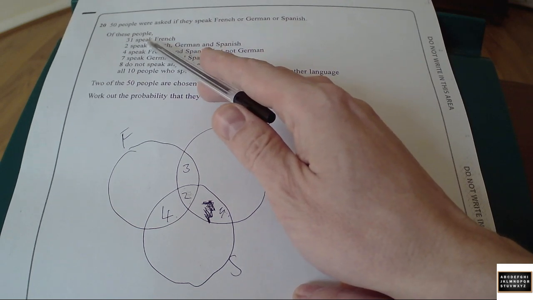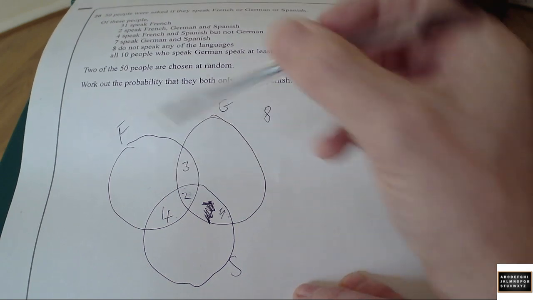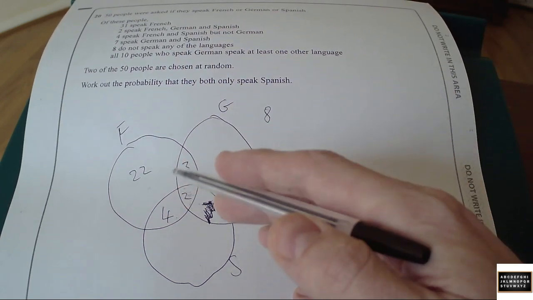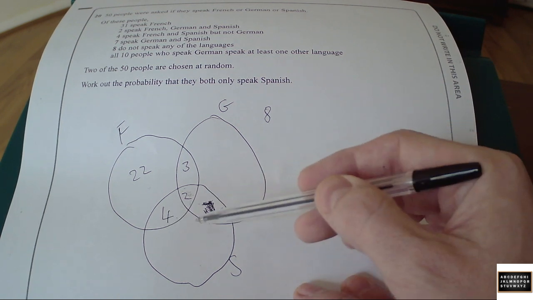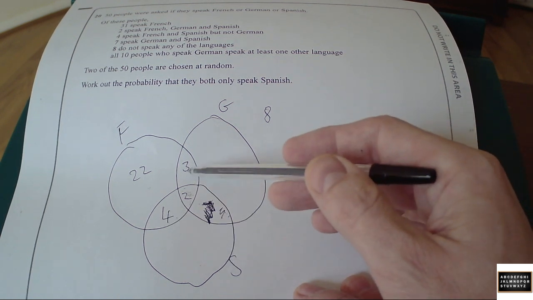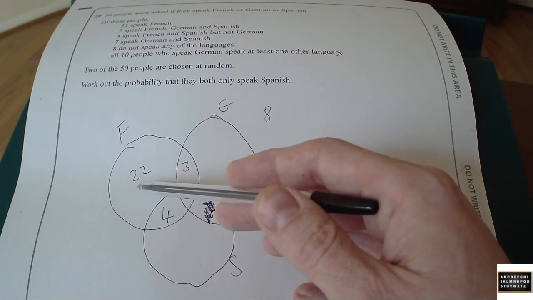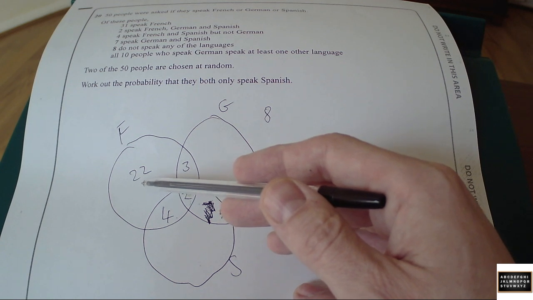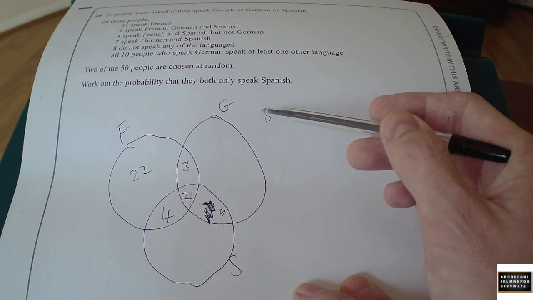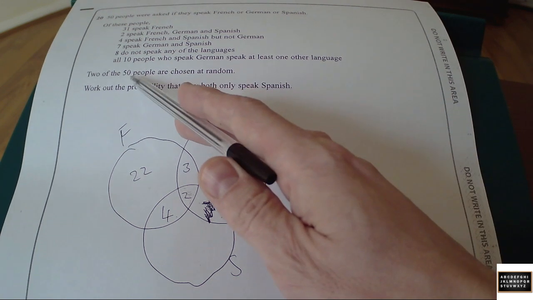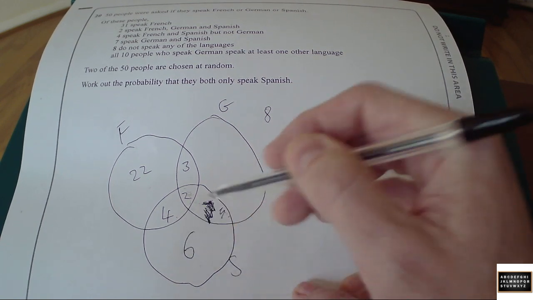It says 31 spoke French, and we've got 4, 5, 6, 7, 8, 9 here. So I know this must be 22 because it has to add to 31. And then finally I've got 4, 5, 6, and then this 5, that makes 11. And then you've got another 3 here, that's 14, and then another 22 there. That's going to make 36. And so we've got the 8 there, so 36 and 8, that's going to be 44. And I know I had 50 people, so this must be 6, finally, the ones that speak Spanish.